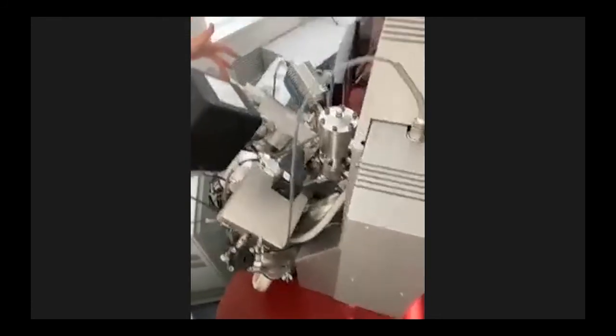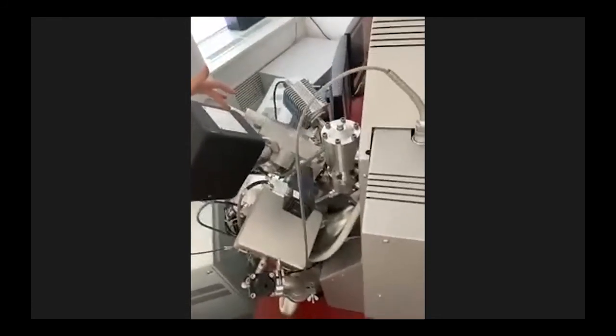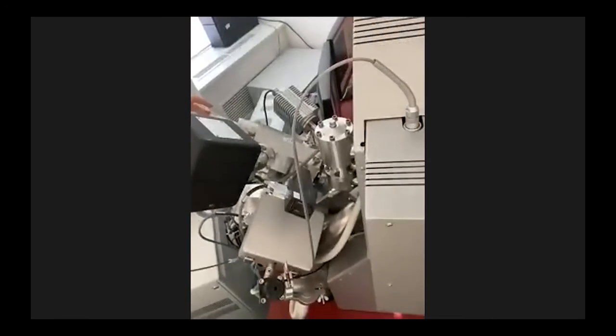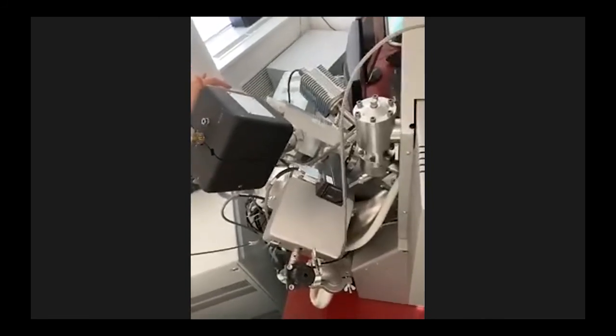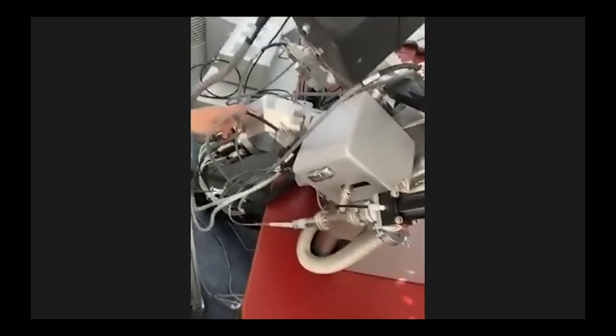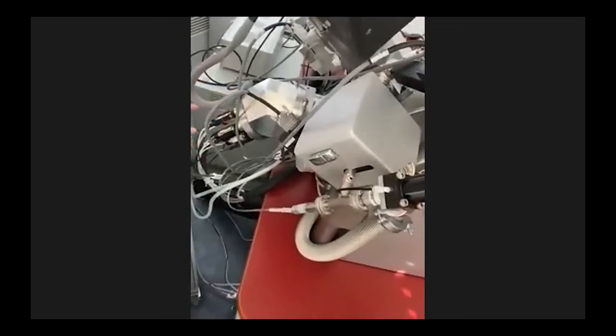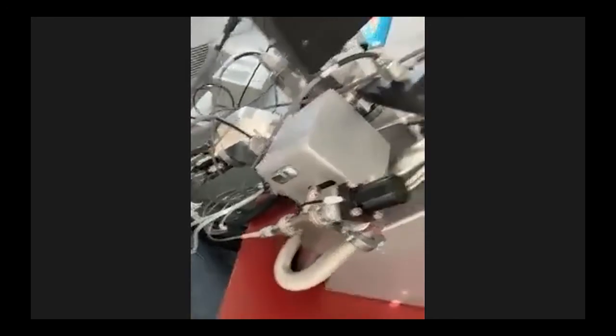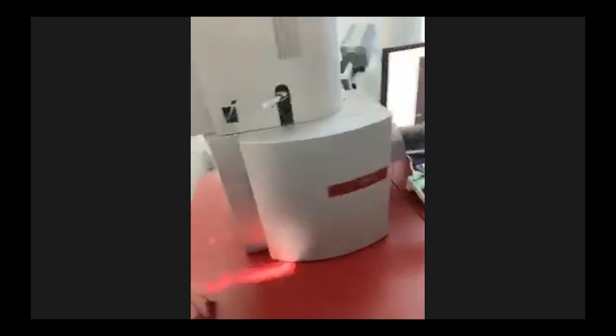Moreover, we have lots of other things. This one over there is a focus ion beam, at 55° to the scanning electron beam. Then these things down there are a gas injection system, so we have the possibility of 5 gases to put into the chamber. The rest is the same.